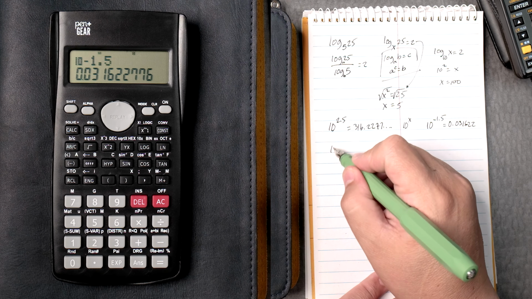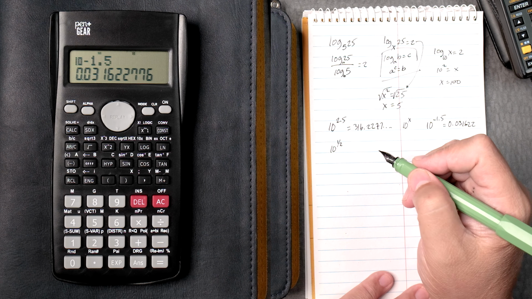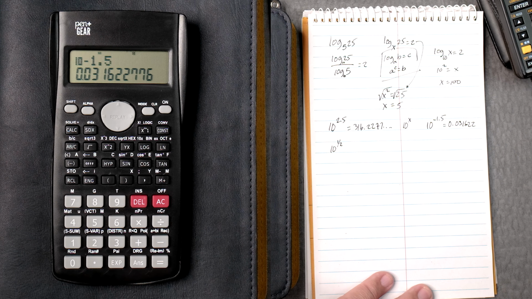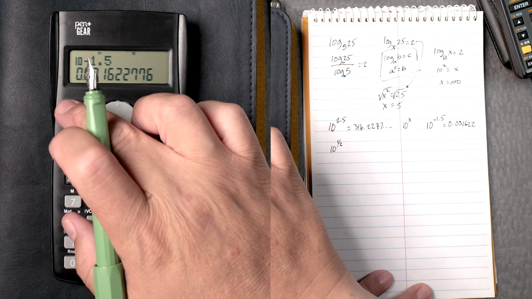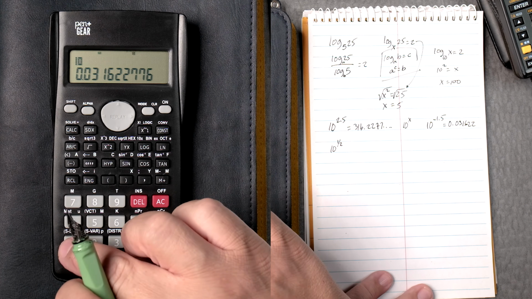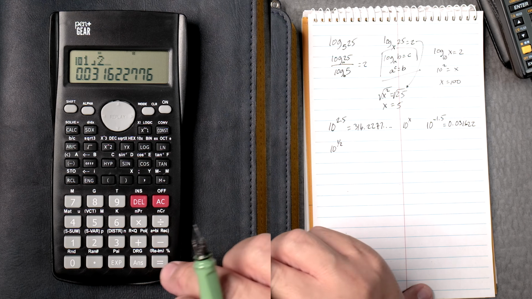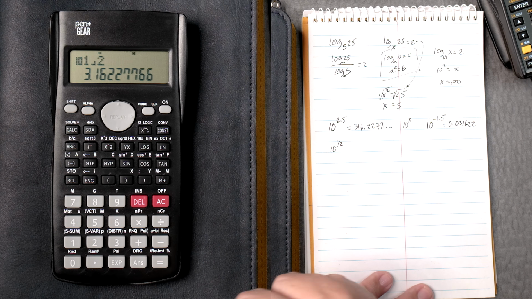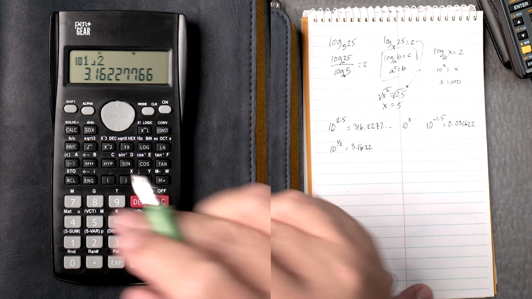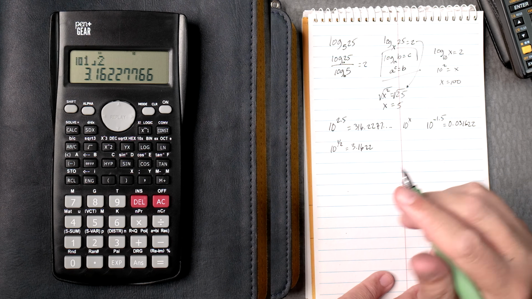Okay, then 10 to the half power. So that's going to be, let's see if we can do this. Shift log, and then we can say 1 ABC 2. Let's see if the calculator handles that. And that's right, 3.1622. So we can use the ABC button on that one.